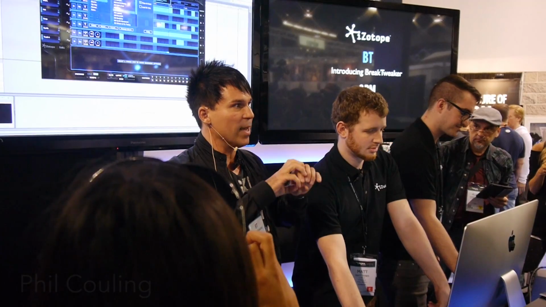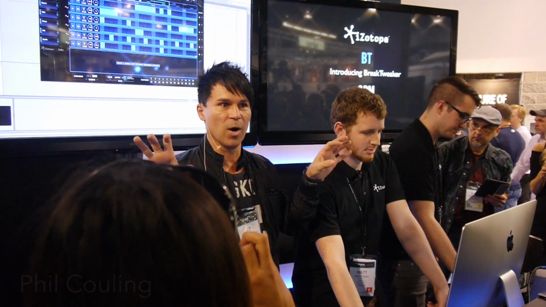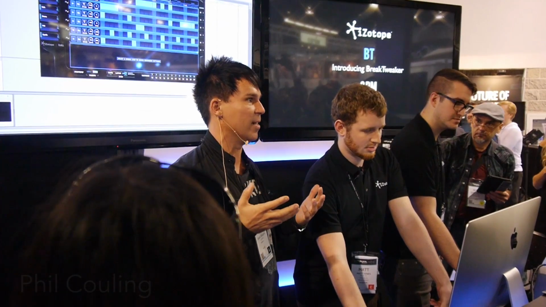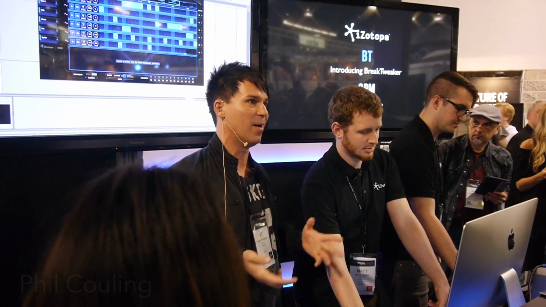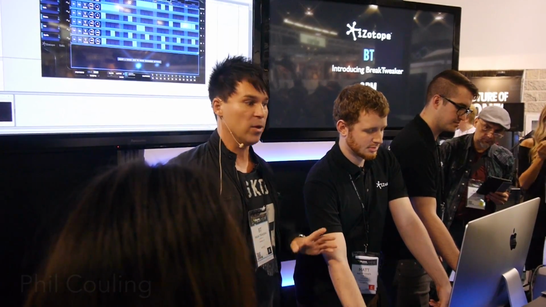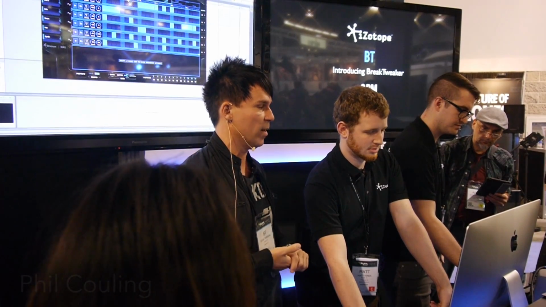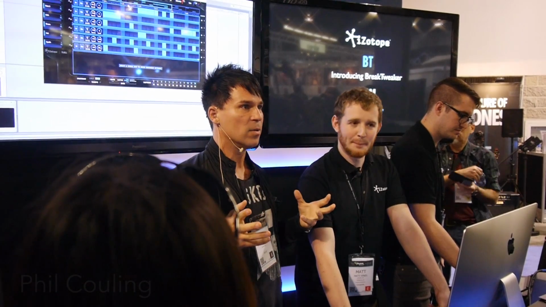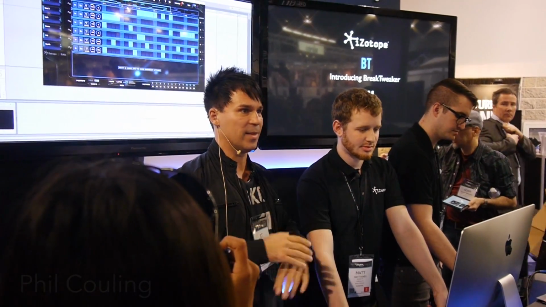So all of you are familiar with the paradigm that we have 16 steps to work with, right? Now, if you double the tempo, you can make that 32nd notes. Maybe if you halve the tempo, you've got 32 steps. But you usually have 16 steps to work with, and that's the TR style way of doing things, and we've had that as a standard for many years. This completely breaks that paradigm.